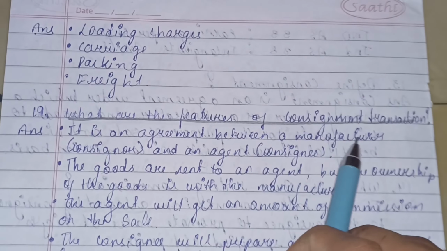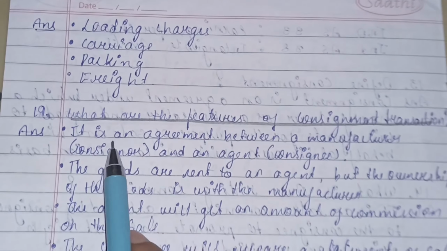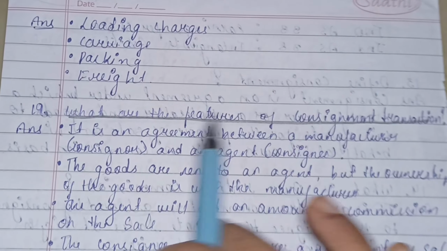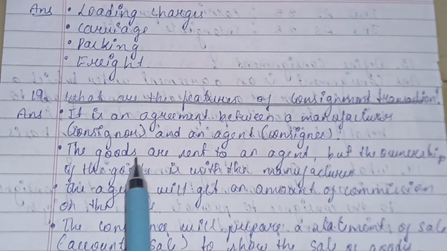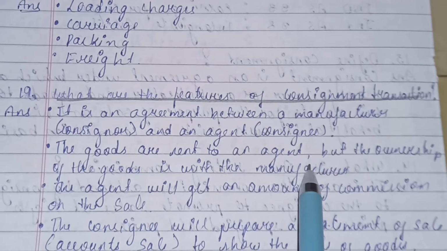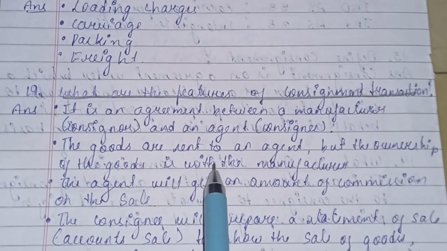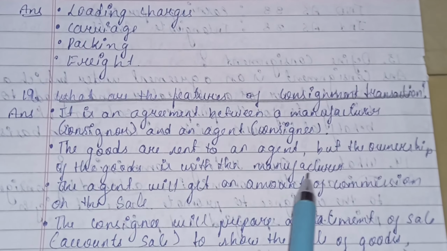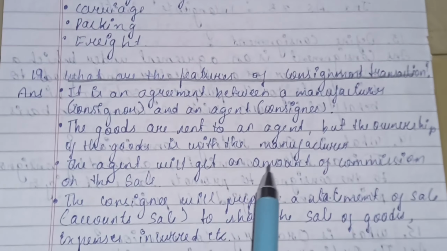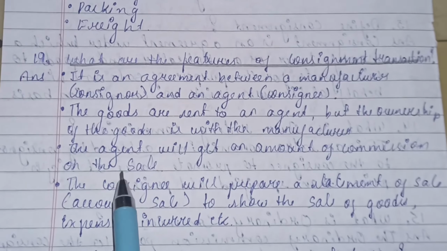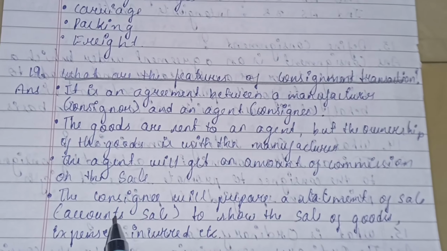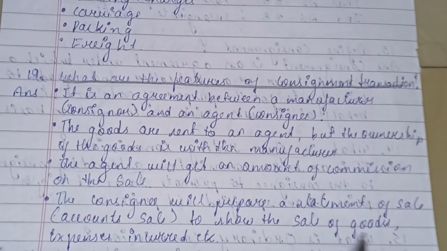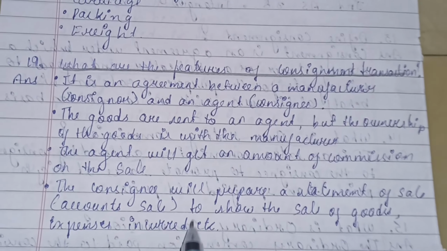What are the features of consignment transaction? It is an agreement between the manufacturer, the consignor, and an agent, the consignee. The goods are sent to an agent, but the ownership of the goods is with the manufacturer. The agent will get an amount of commission on the sale. The consignee will prepare a statement of sale, account sales, to show the sales of goods and expenses incurred.